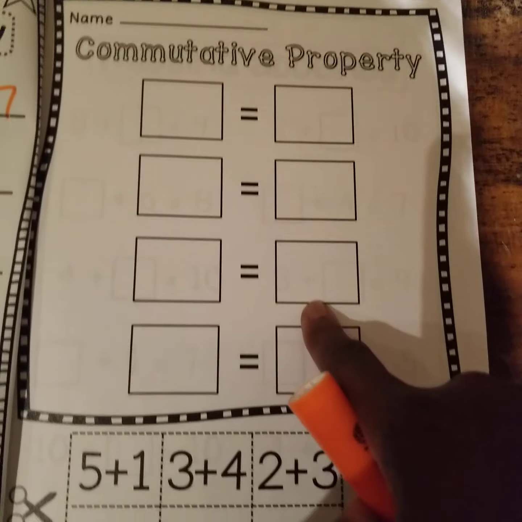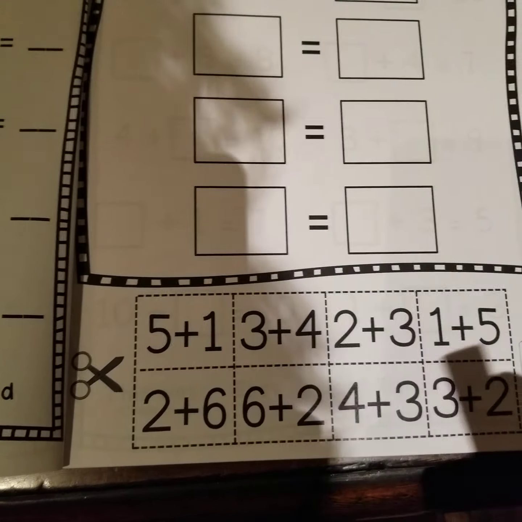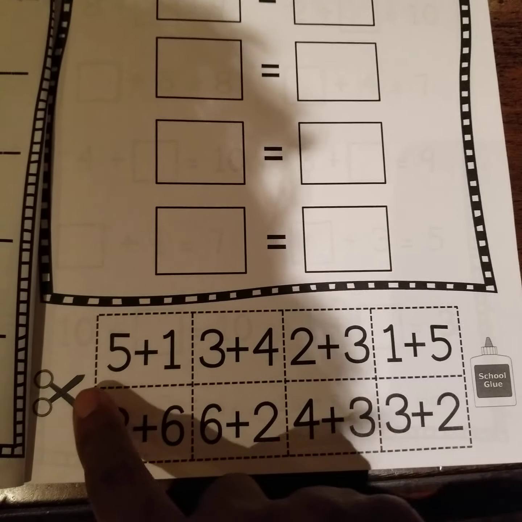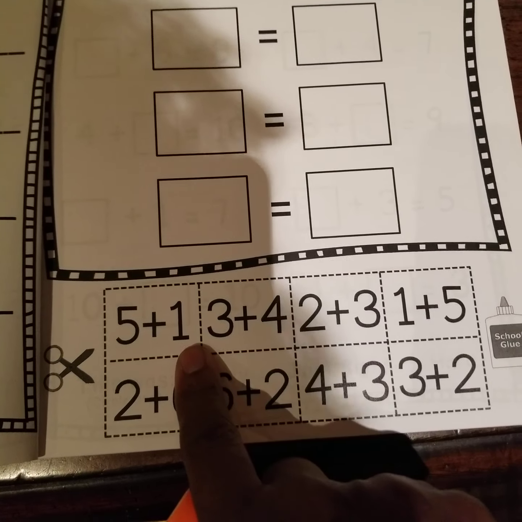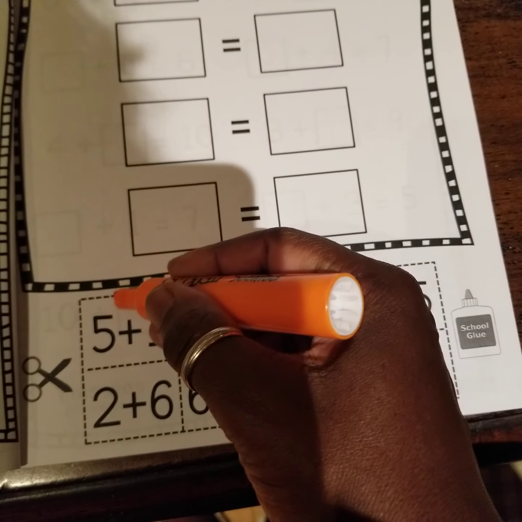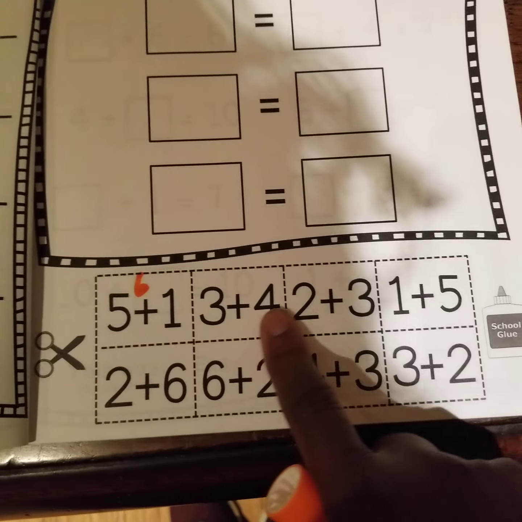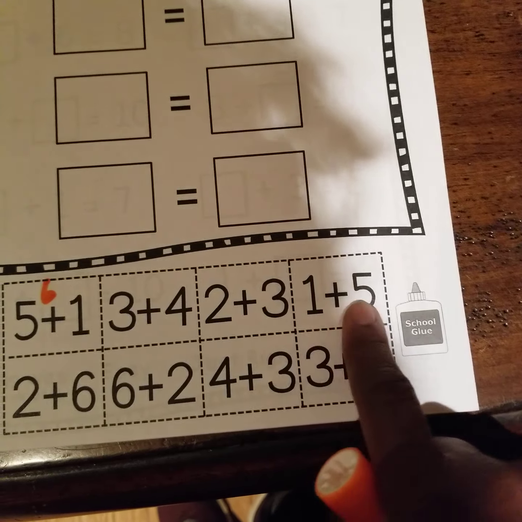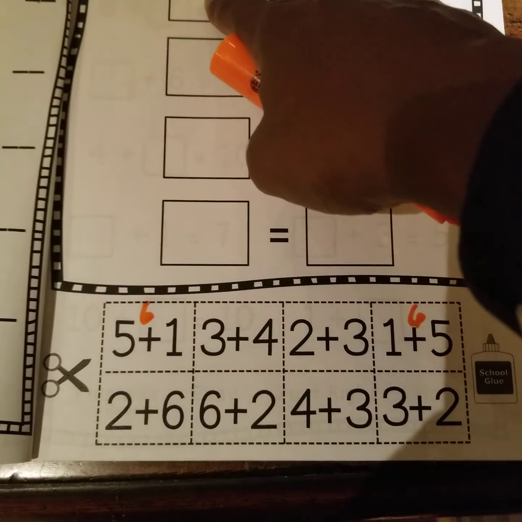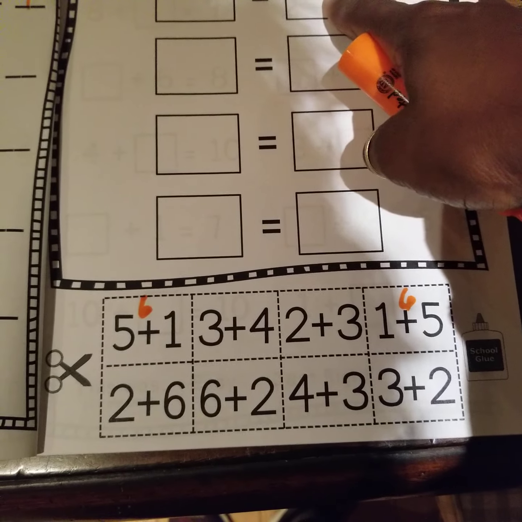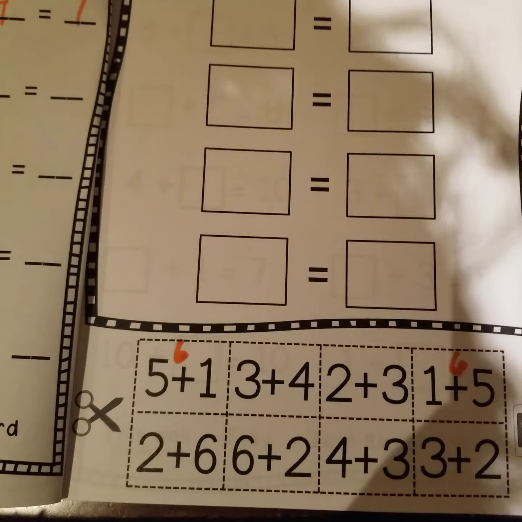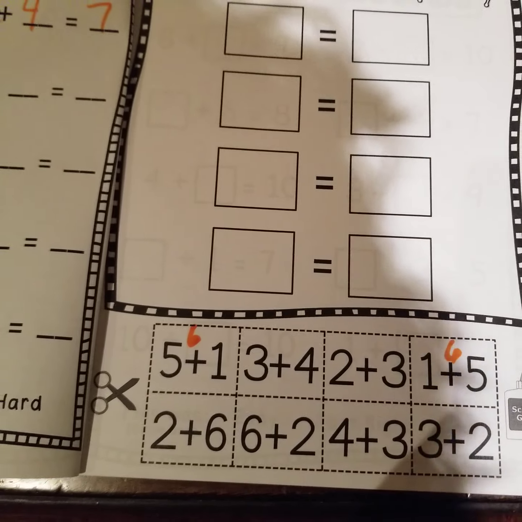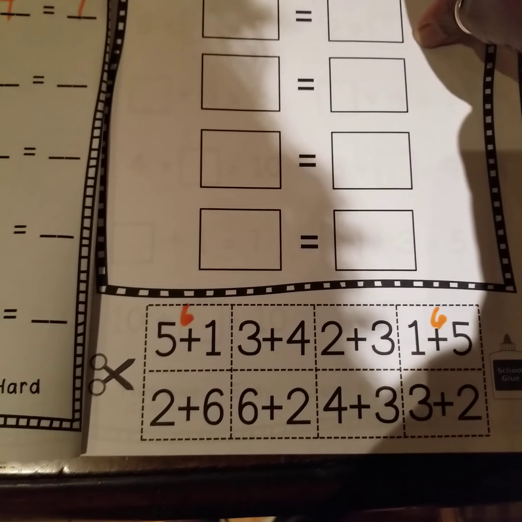This is a cut and paste. Again, we just cut the bottom of our page out. We don't tear anything out. And we're looking at our addition sentences that are equal. So I have 5 plus 1. 5 plus 1 equals 6. And I'm going to just take a shortcut. And I'm looking and I say, oh, look, 1 plus 5 equals 6. So when I cut these out, I would put 5 plus 1 equals 1 plus 5. All right, again, we're showing the commutative property and showing how to just change the addends around. It means it's the same thing. It doesn't change the sum.